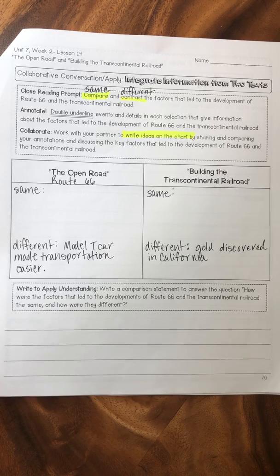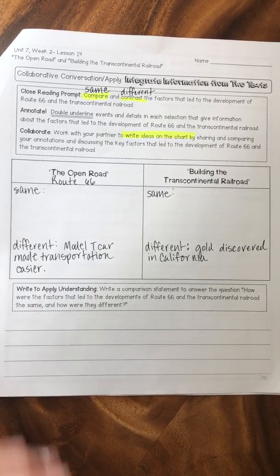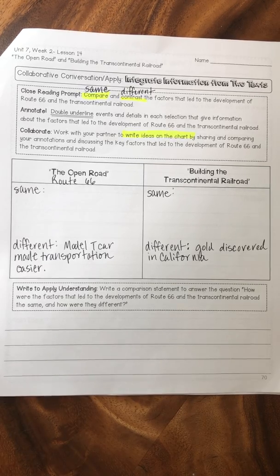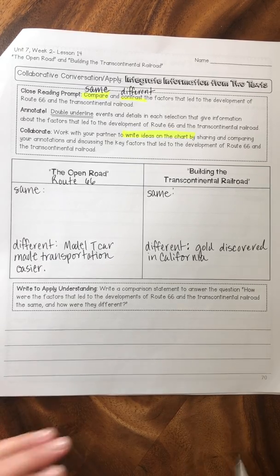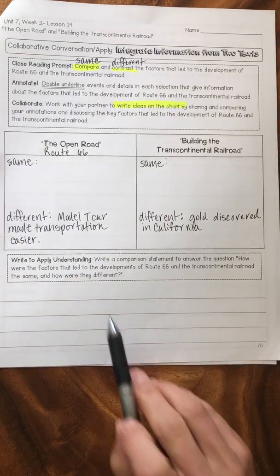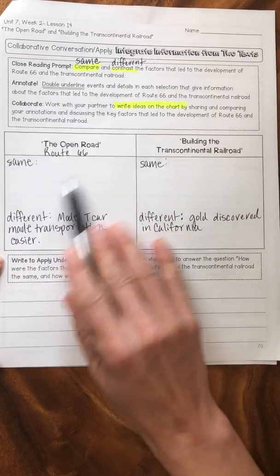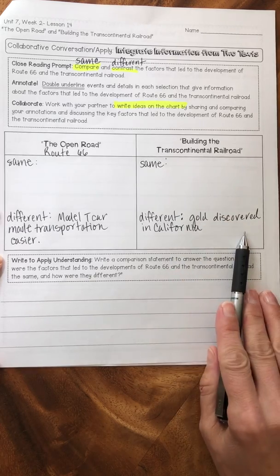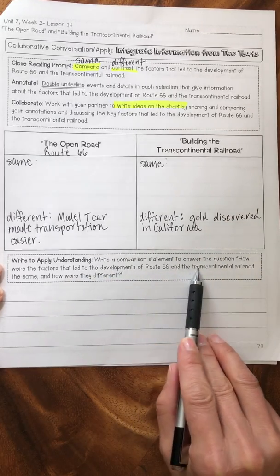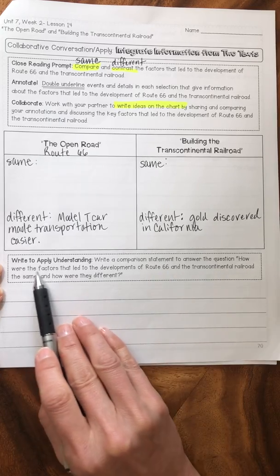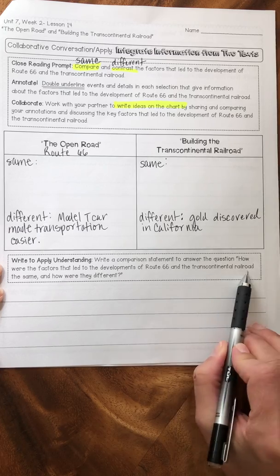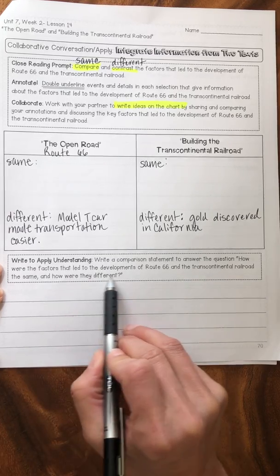And we know that from the reading, as transportation was easier, more and more people were able to travel, and therefore the road, or Route 66, needed to be created so people could travel. Okay, now we're at the bottom of the page, so you're gonna, again, use information in the readings to fill out this chart, and then the bottom says, write a comparison statement to answer the question. How were the factors that led to the development of Route 66 and the Transcontinental Railroad the same? And how are they different?